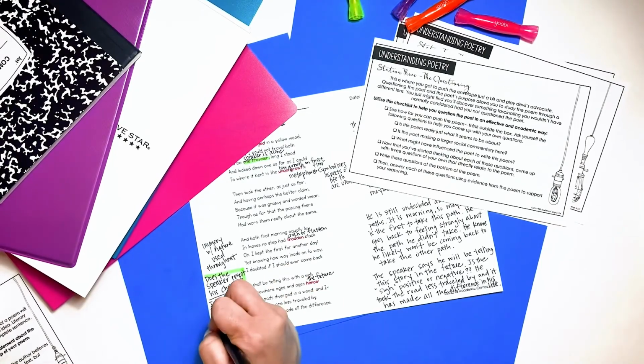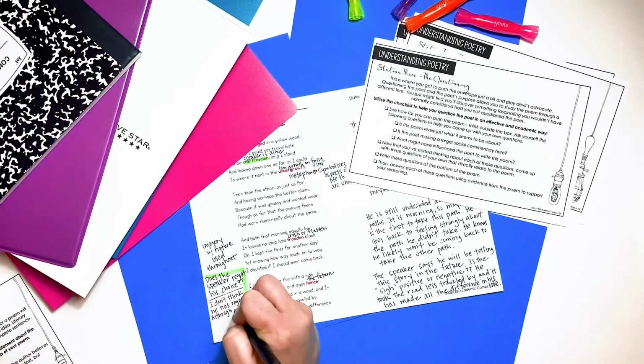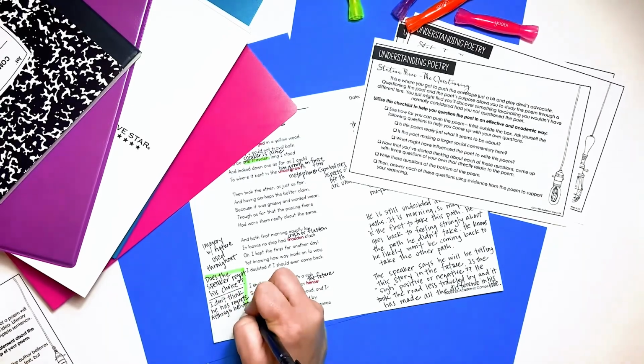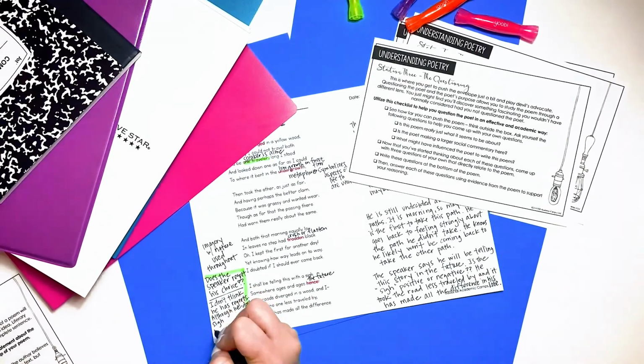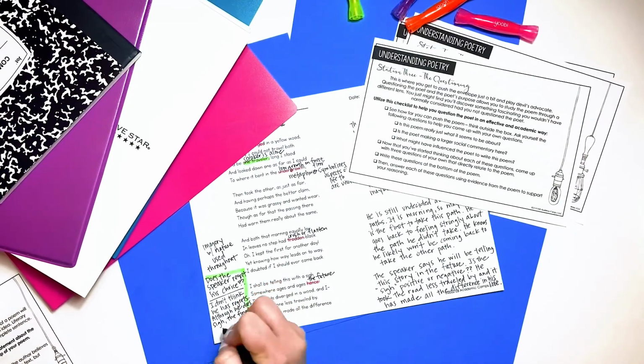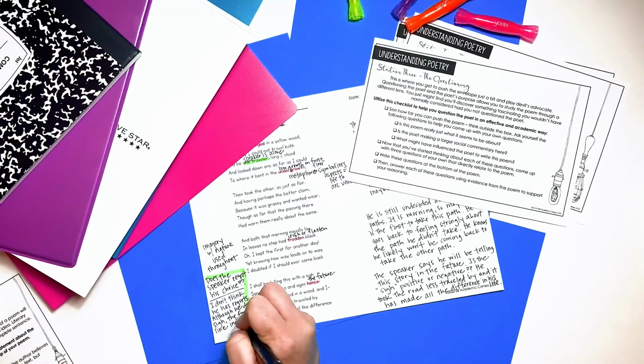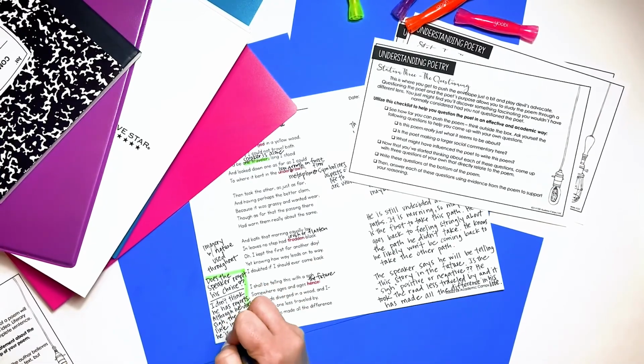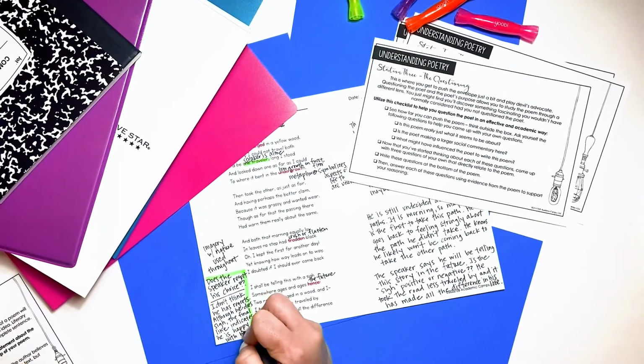Is this poem really just about what it seems to be about, right? Or is the poet making a larger social commentary here? Or what might have influenced the poet to write this poem? So students are thinking about these questions, they're looking through the poem, working through the poem, and they're going to write them at the bottom of the poem or wherever they can fit it, and then answer each of these questions using evidence from the poem to support their thinking.